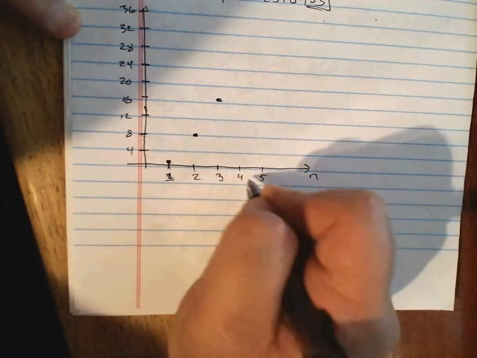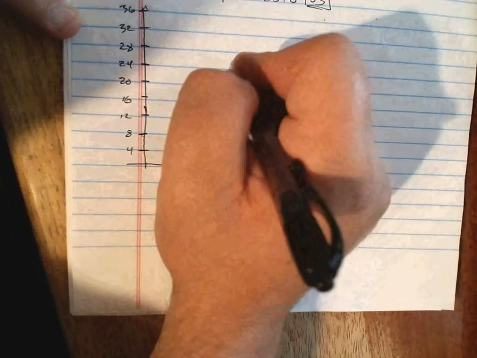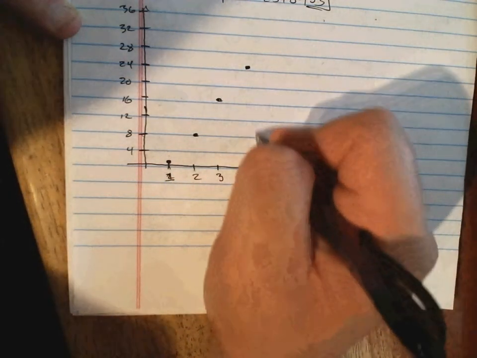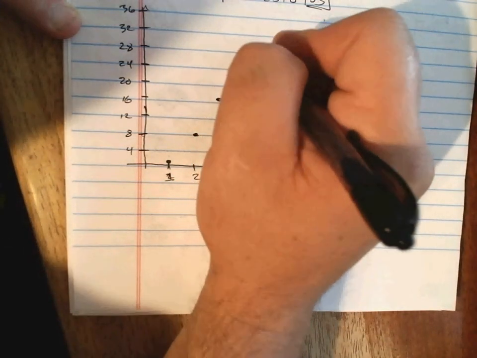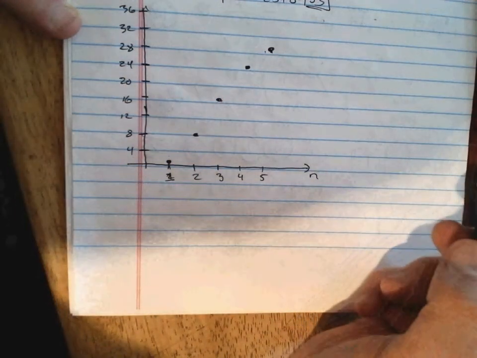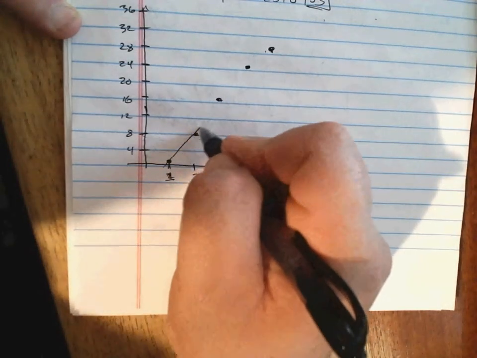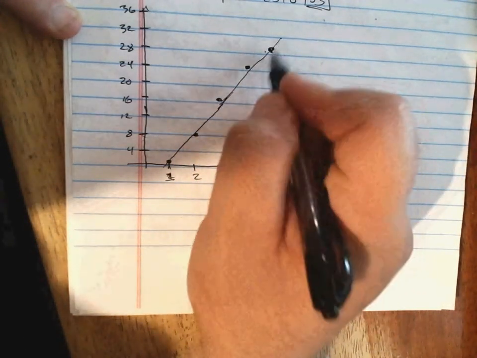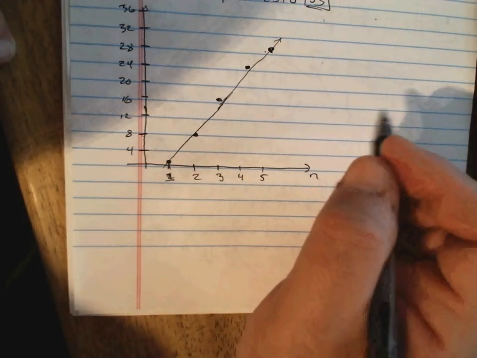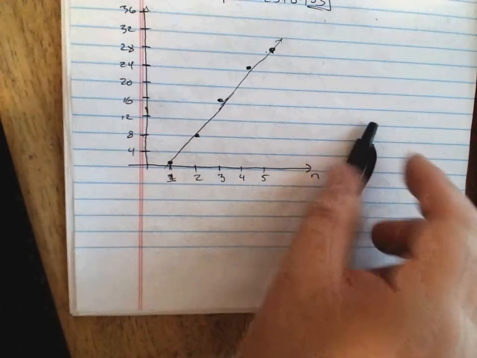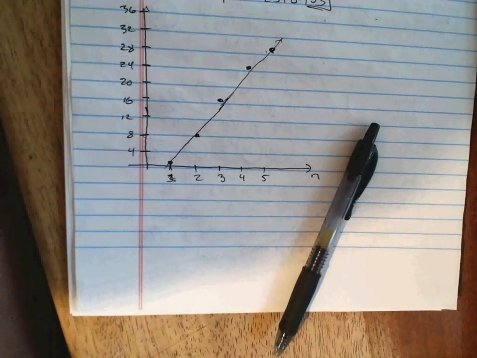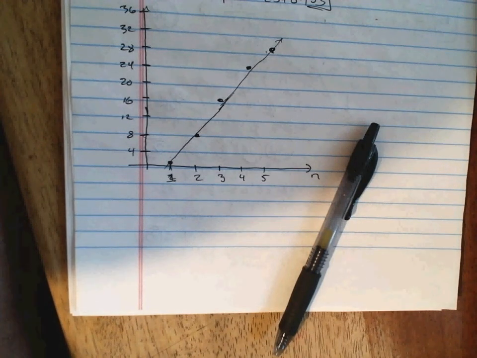A sub 2 is 9. Well, 9 is this height. A sub 3 is 17. That's just a little bit higher than 16. A sub 4 is 25. 25 is a little bit higher than 24. And A sub 5 is 33. So that's just a little higher than 32. Okay, and there's your graph. And what you can see actually in this case, if I were to graph it a little neater, they're all following on a straight line. Okay, so that's a linear growth rate in that recursively defined function.